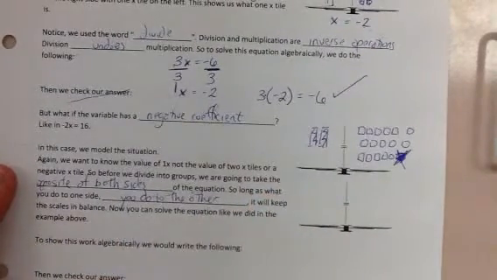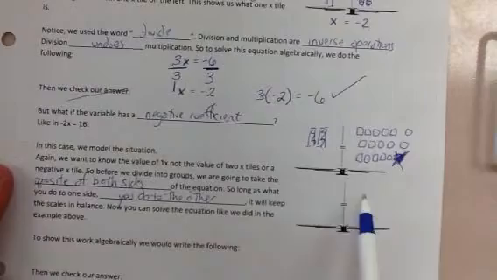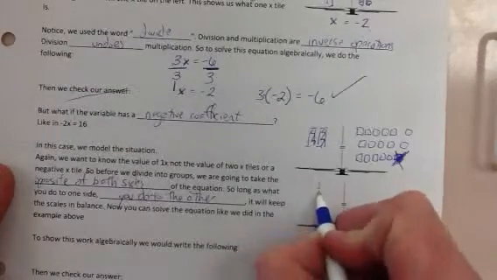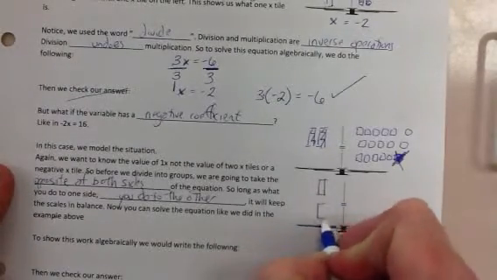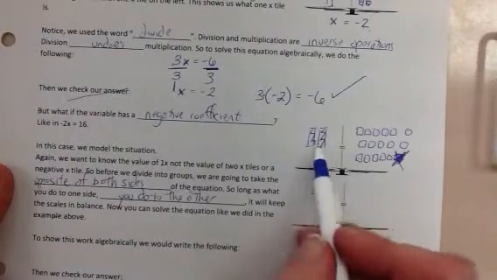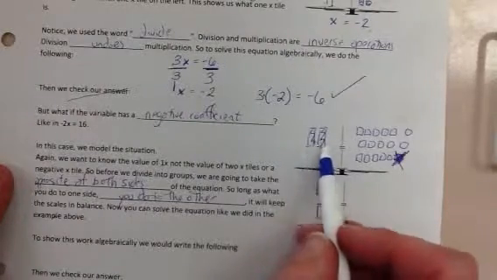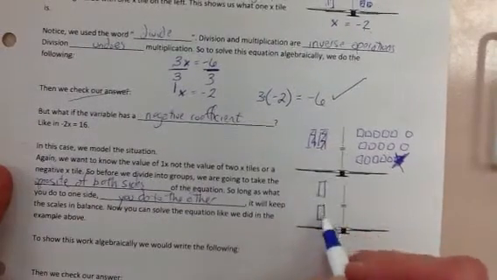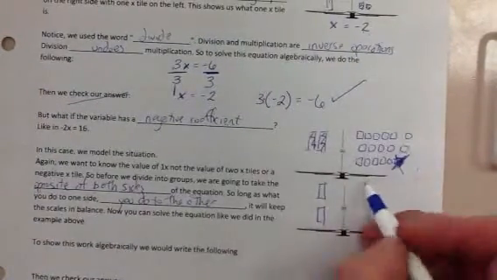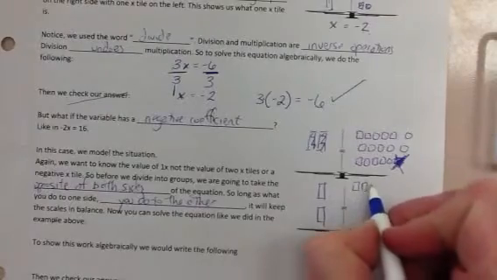So this is another thing that we're learning we can do. We can take the opposite, right? So I'm going to take the opposite. So instead of drawing 2 negative tiles, I'm going to draw 2 positive tiles. The shapes are going to stay the same, but the colors are going to be different, right?